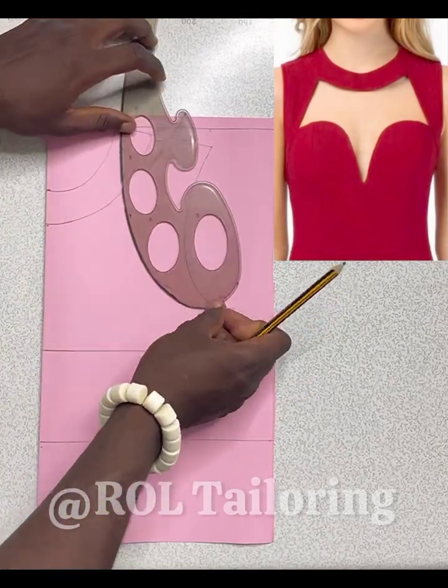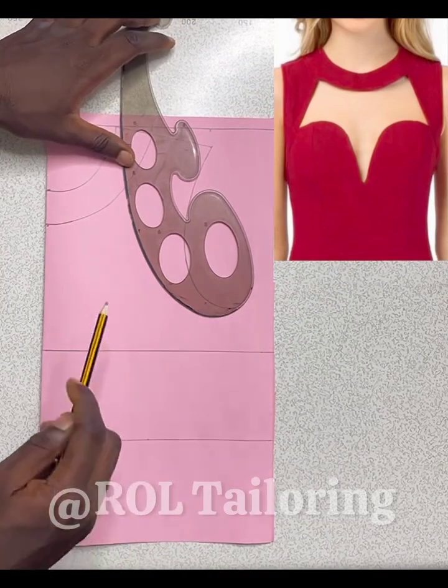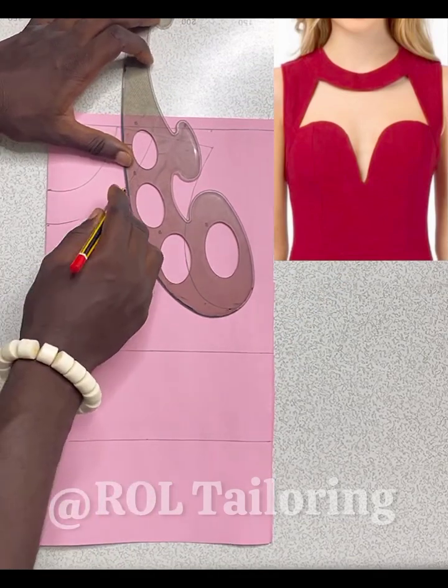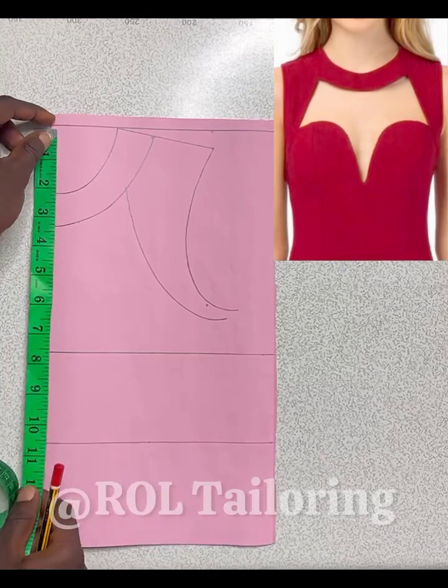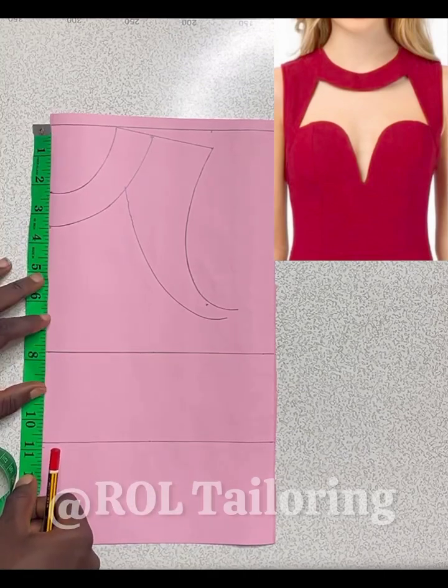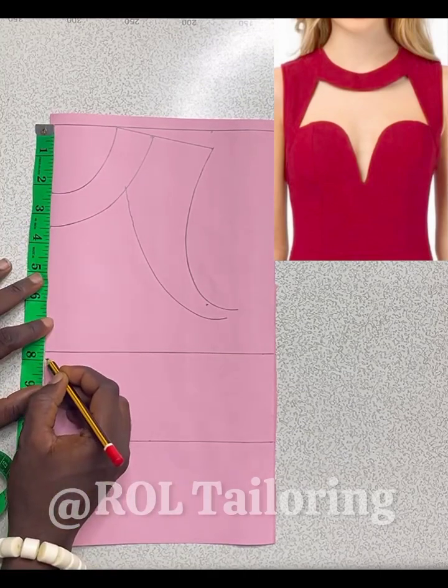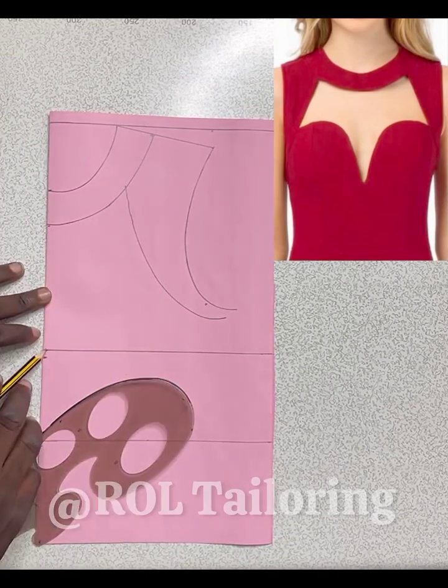Once you're done with that, you place your French curve on the pattern like this. Then you follow the shape of the French curve before you then move to mark the sweetheart neck. Before you mark the sweetheart neck, you want to measure how deep you want the entire thing to be.